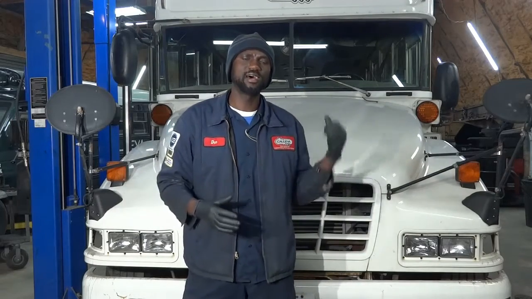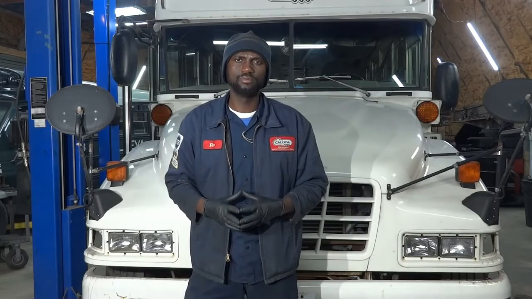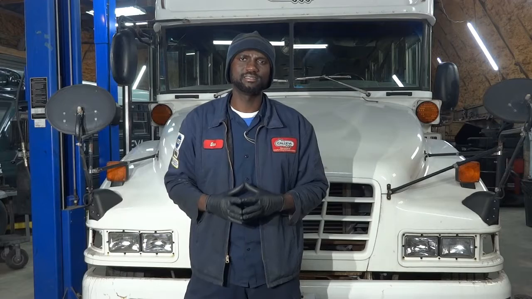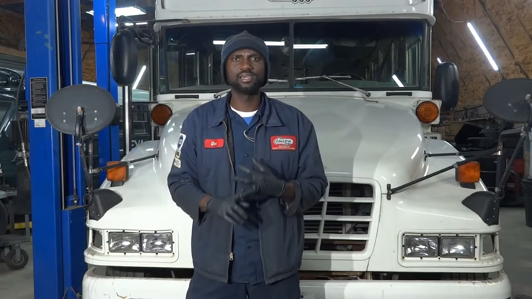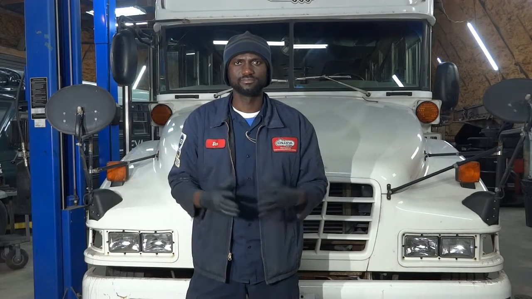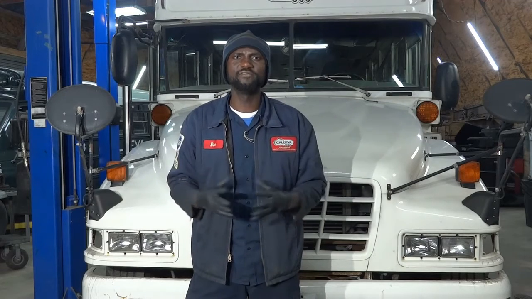Today we have a 2006 Bluebird school bus with a C7 CAT engine. The complaint on this bus is that the gauges on the dashboard are sweeping back and forth while the bus is being driven. So the driver cannot tell how fast the bus is going. He can't tell the engine RPMs. So he brought it here so we can fix it.